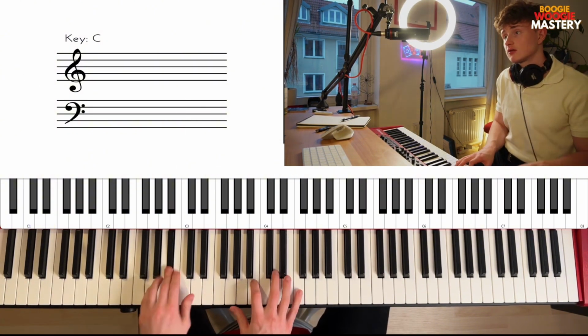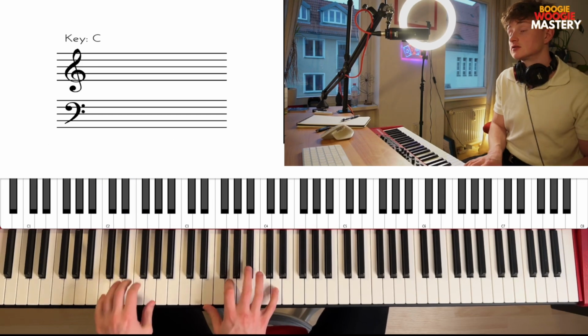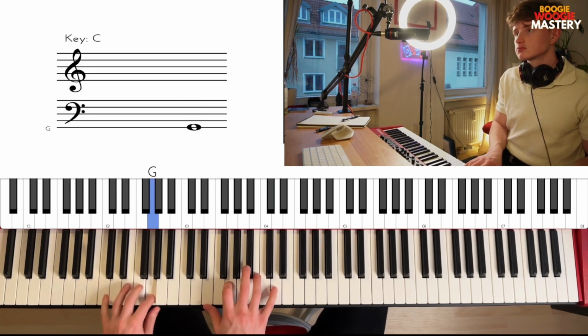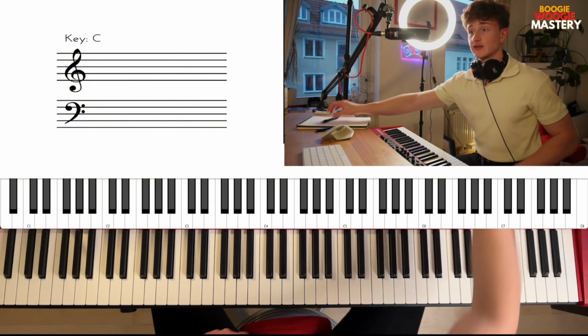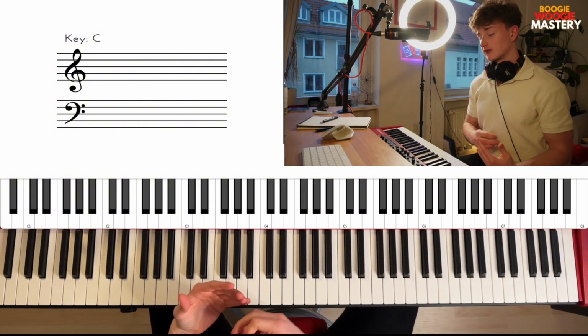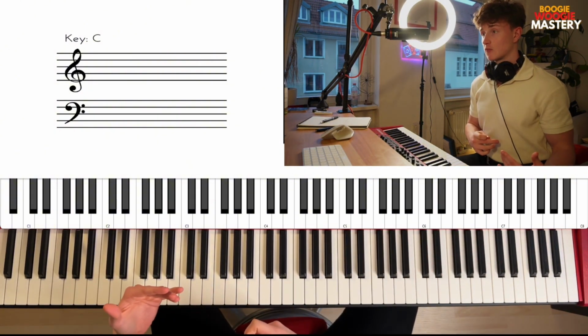Right, on G, back to C. That's that, okay? Or, for the sake of the lesson, we're going to write down an all the time riff, okay?